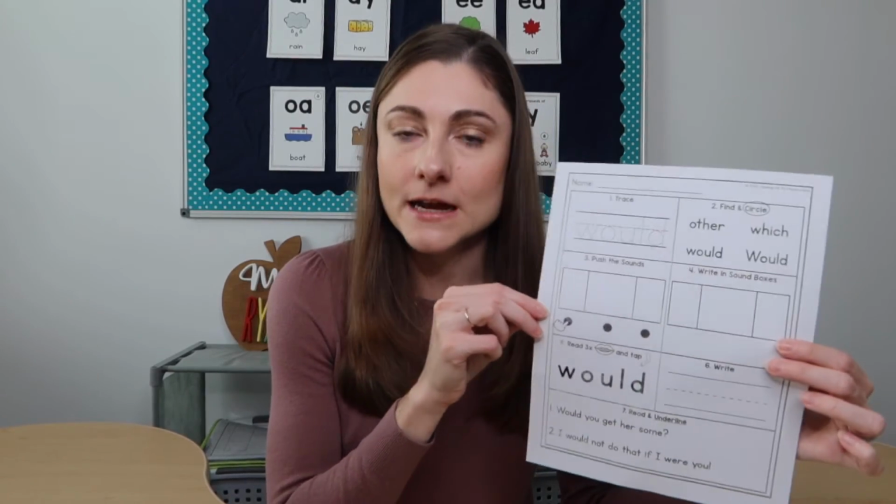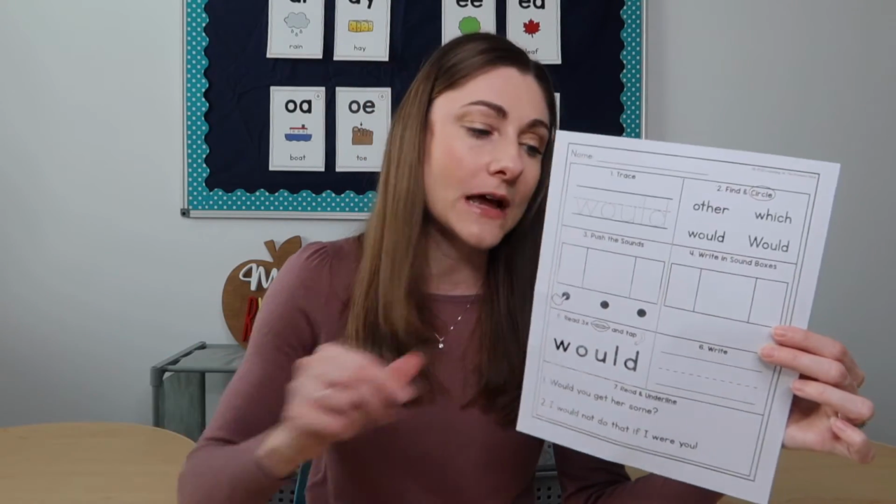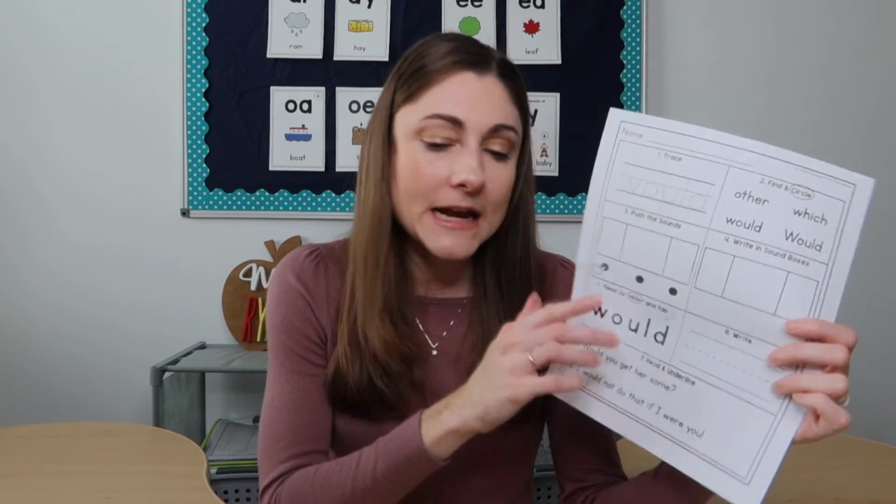So they understand how the letters correspond to the sounds already. Next up, they're reading it. They're tapping it on their arm. W-O-U-L-D, would. I have them do it 3 times. It's a great multisensory activity.